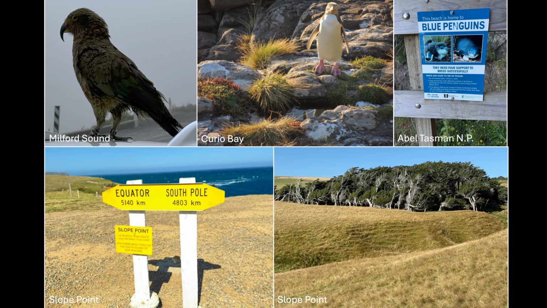You can see where the water's very shallow out there. There's a little peninsula rock that sticks out. If you turn around and look the other direction from the parking lot at Slope Point, you have to walk in maybe a half mile or so to get to Slope Point. But you'll see trees that are weather beaten like this, and the prevailing winds here will bend these trees over like that. So these are actually relics from Gondwana.